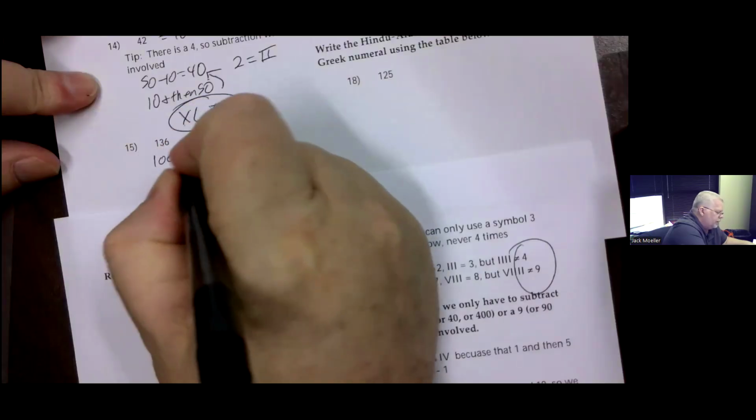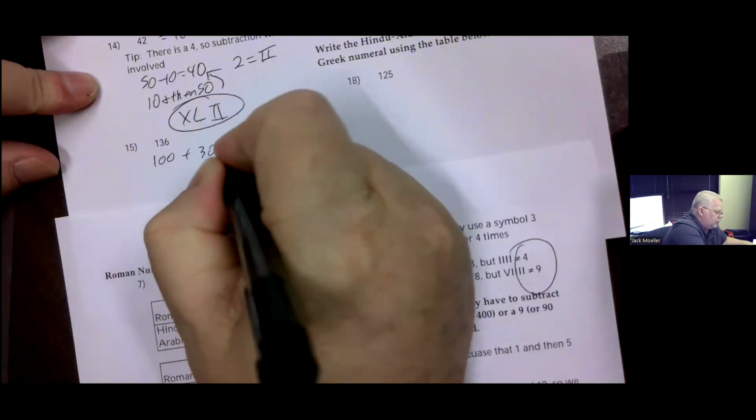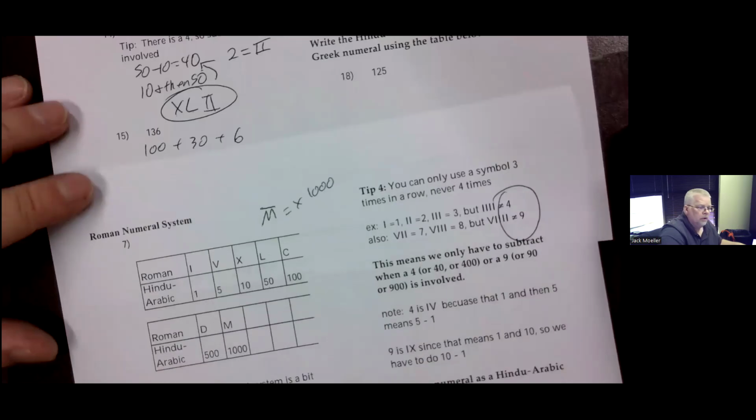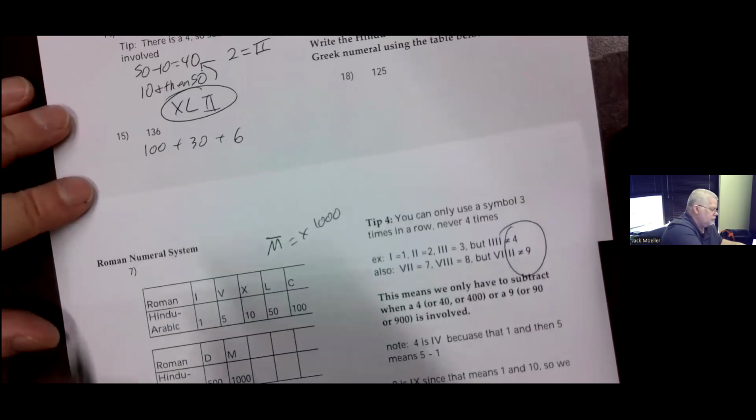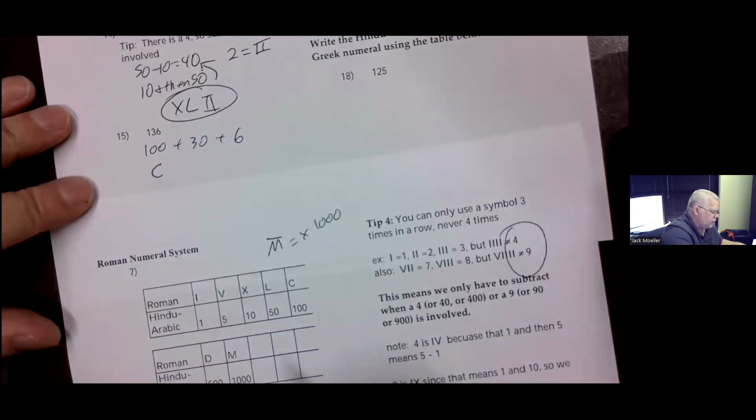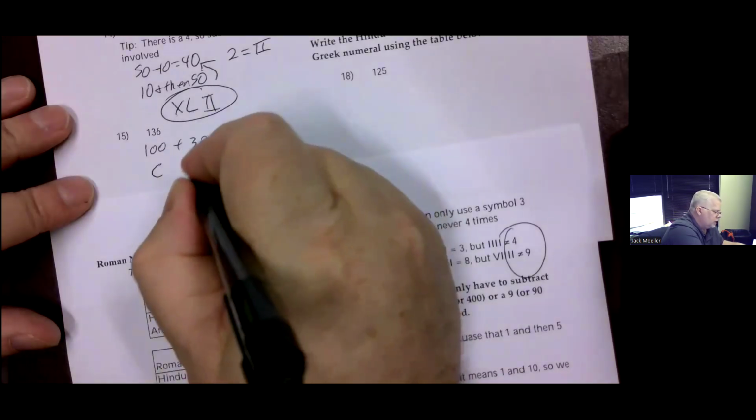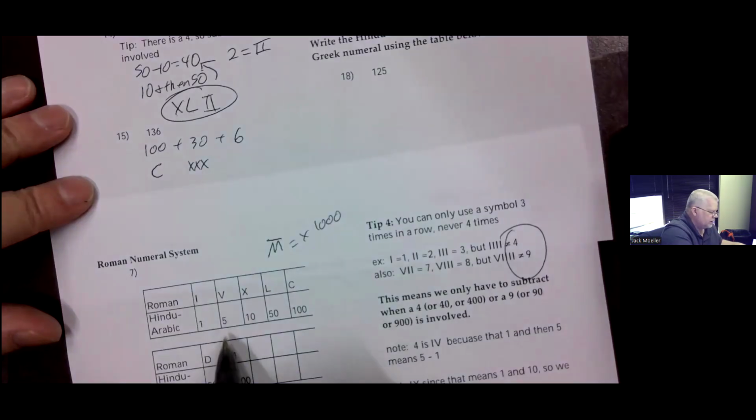Okay. How about 136? For 136, is subtraction involved? No, because there is no 4 and no 9. So now let's split this up into place value and get the symbols separately. For 100, 100 is nice because that's just C. 30 is 3 tens, so we need X, X, X. And then for 6, we need 5 plus 1.